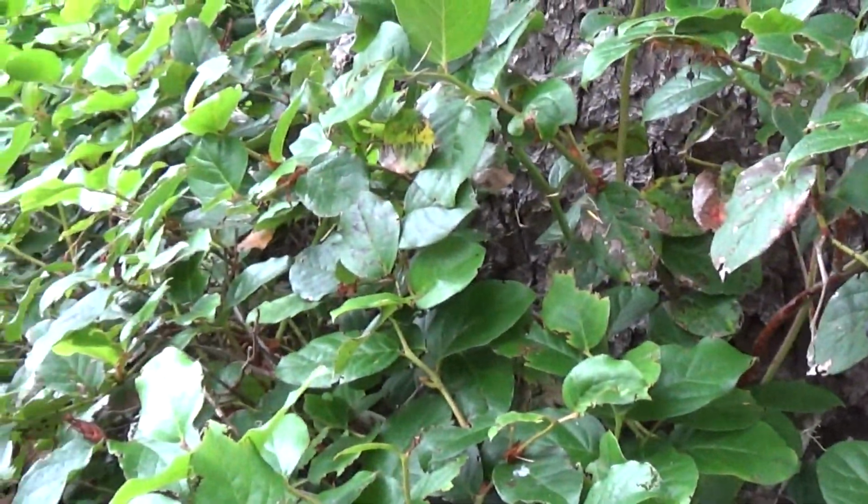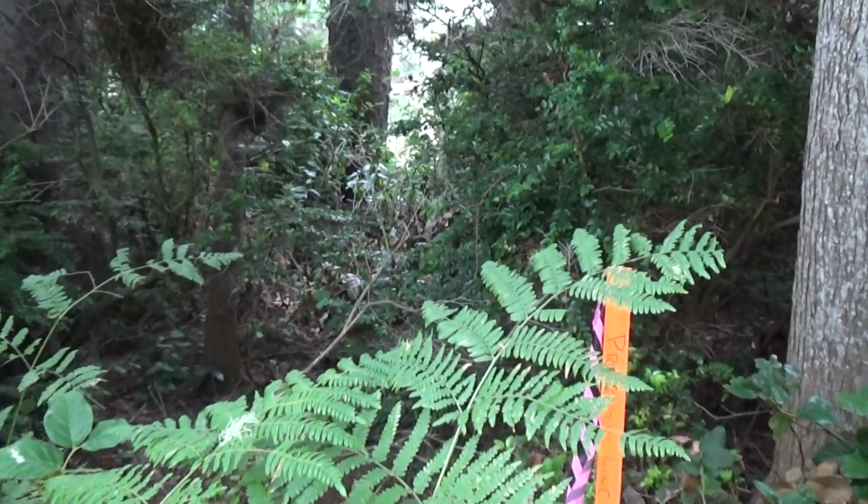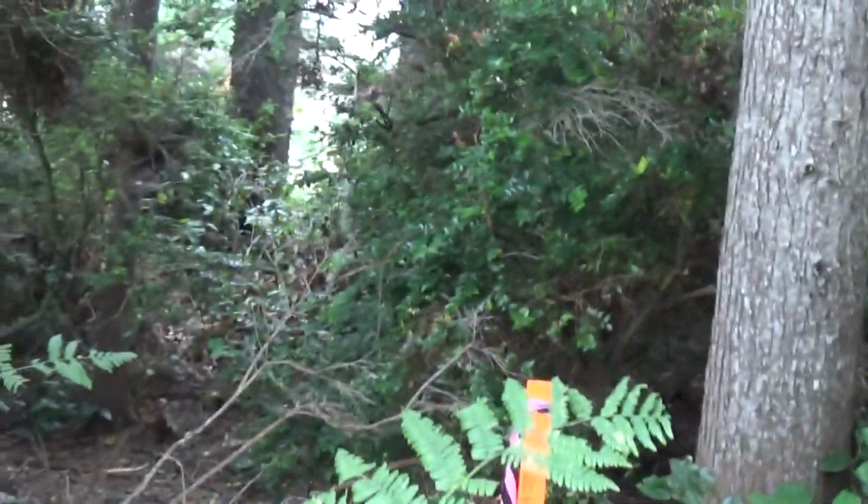Even see a fern. Yeah, it's there, dying, right here. It's not very healthy. I'd have to say somebody sprayed this. The way these died out. And I see right there, there's quite a bit. It goes up a little bit too.